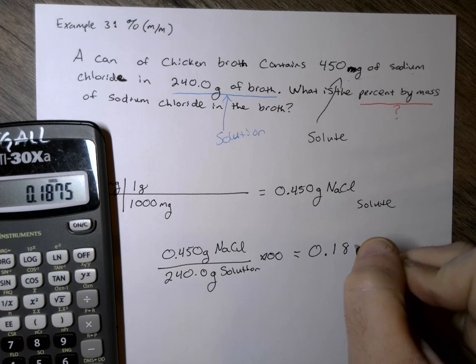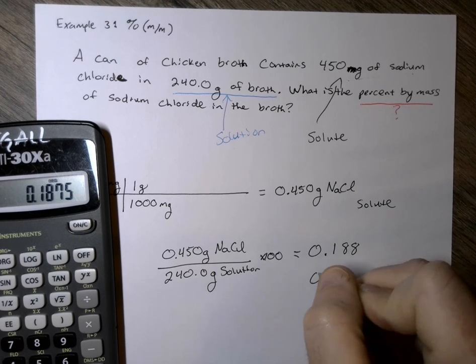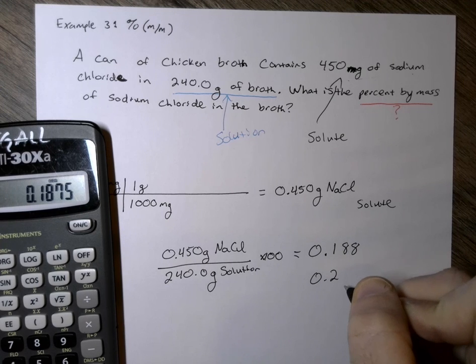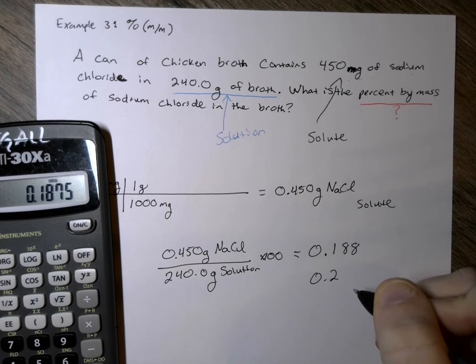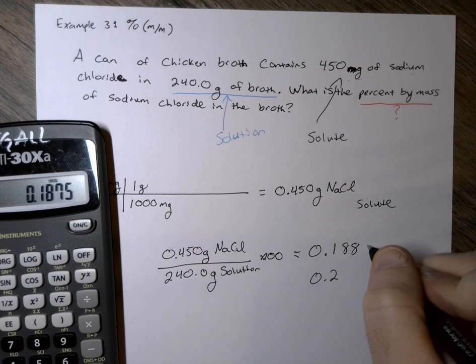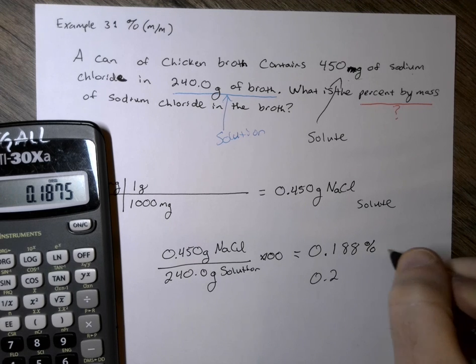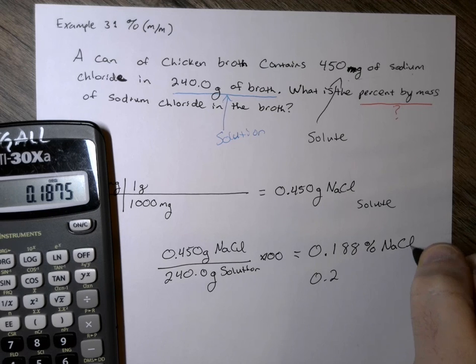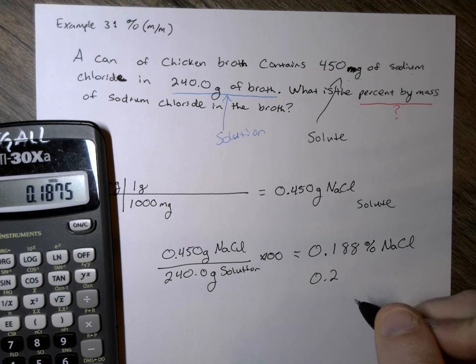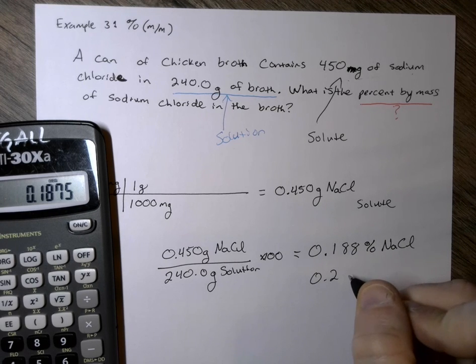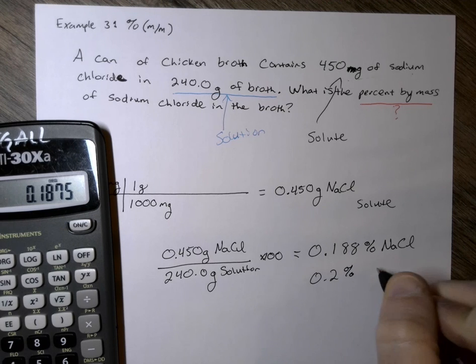0.188 or 0.2, depending upon what we're looking at for the number of significant figures. In this case, it's 3 significant figures that I'm going to answer to. So that would be the 0.188% sodium chloride. But if your teacher's asking you to answer to a specific number of decimal places, you'll just answer as requested.